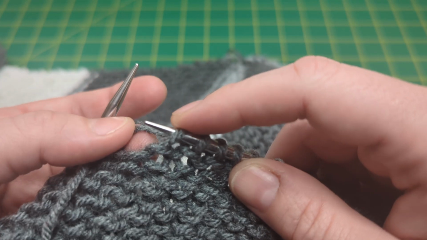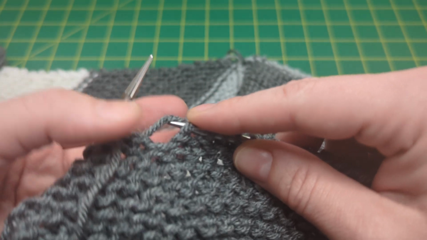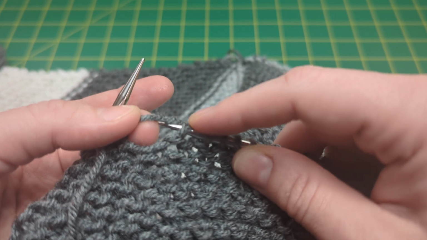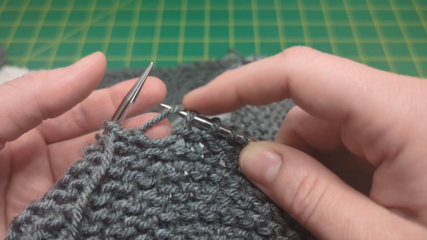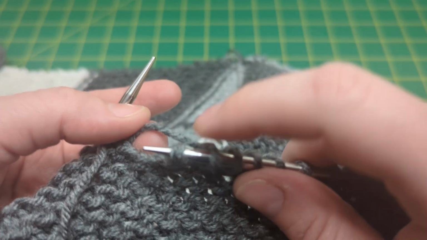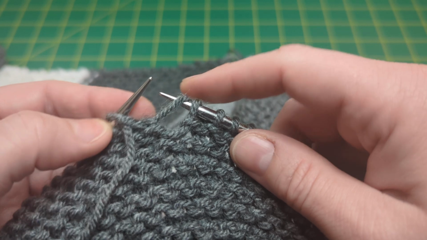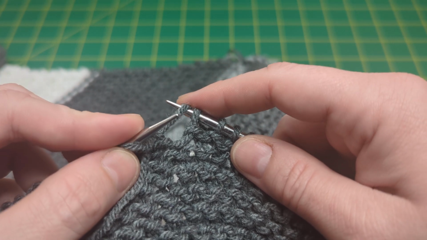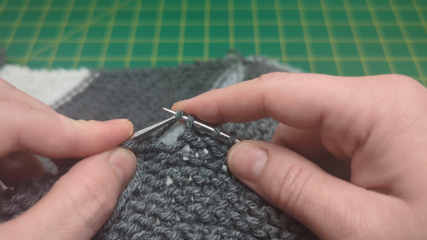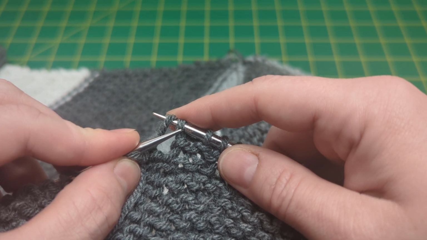Then we're going to put our right needle underneath that strand of yarn that's kind of hanging out in the back, and we're knitting that stitch. So here's that strand that we're lifting up. Here's the stitch that we placed onto our needle.